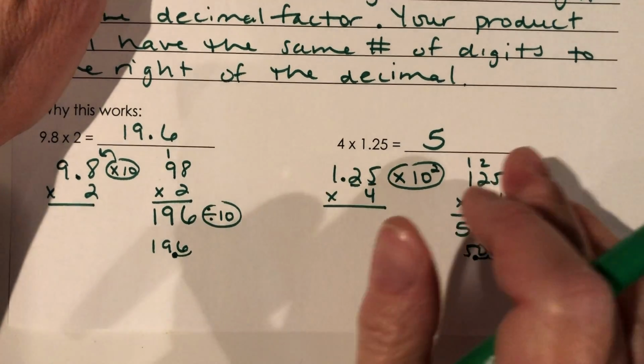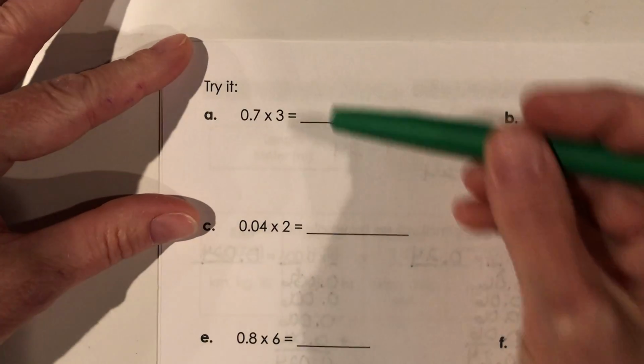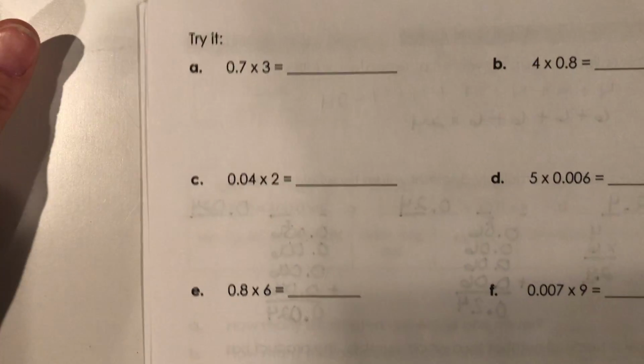Okay? So let's do a couple examples. Turn your page. I don't think we're going to do all of these today, but I think we'll just do maybe the left column in that word problem. I'm pretty sure that's what I'm going to do in class today.